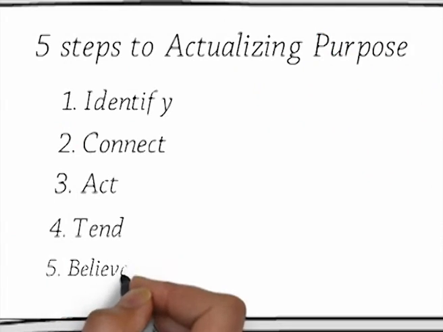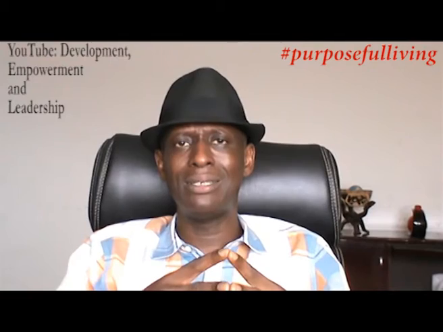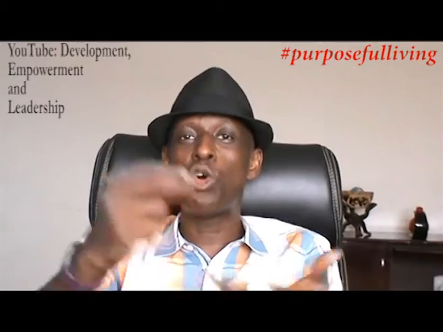And the last step is believe. Believe that the things that you need will be provided for by the universe, by the provider, by God himself. Let me give you an illustration of the farmer. The farmer goes, acquires a field of land, clears it, makes ridges, and plants the seed, call it maize. That's all he can do.